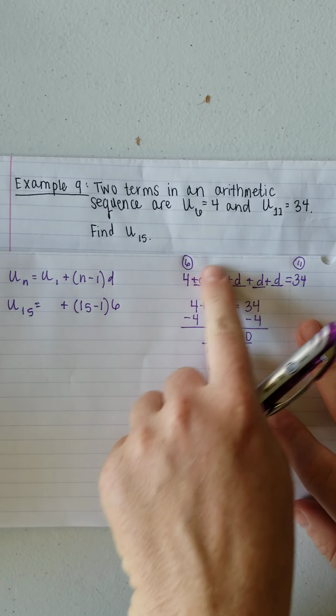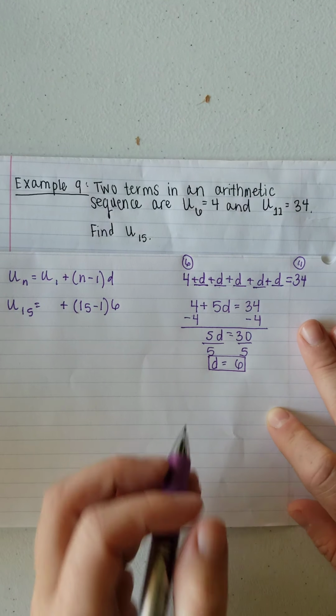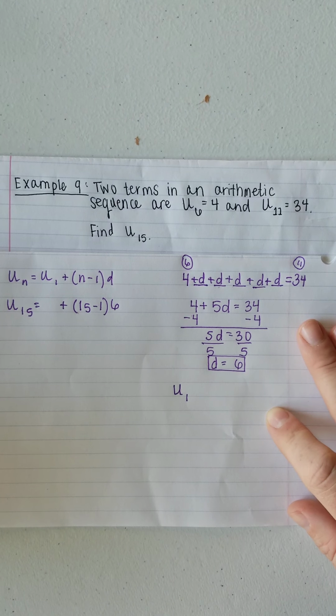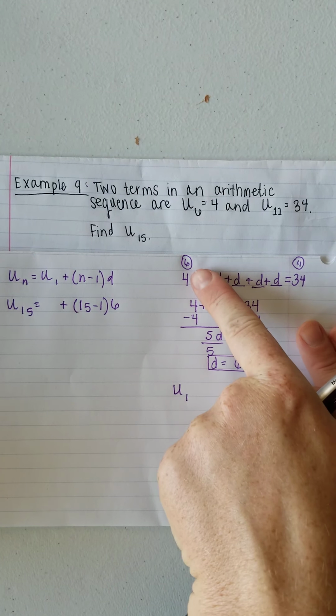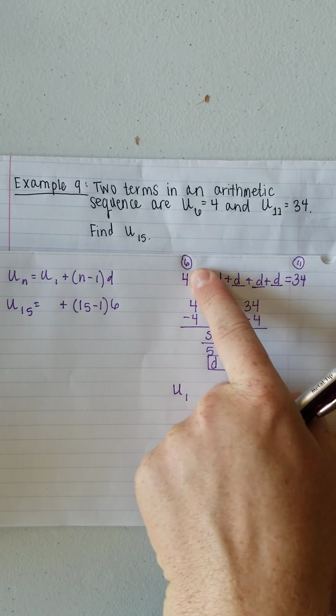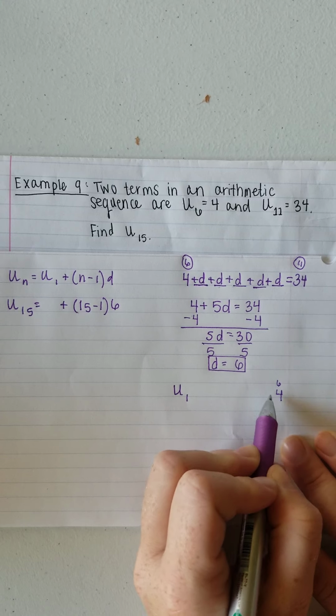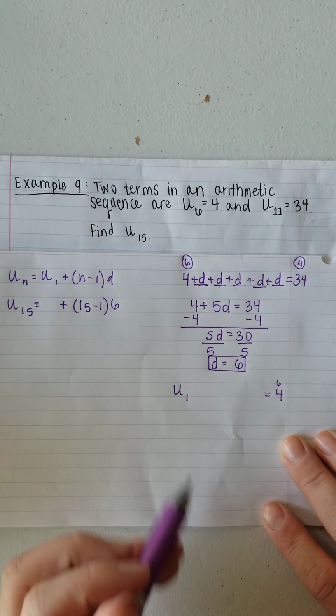And I can actually use the same method to find the first term. So I know I need u sub 1, and I'm going to use this 6th one. So my 6th term is a 4. I'm going to do the same method here.